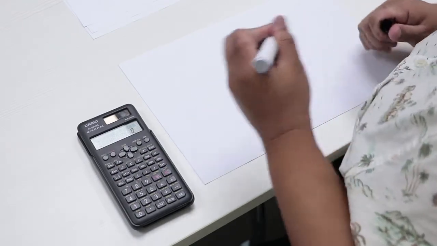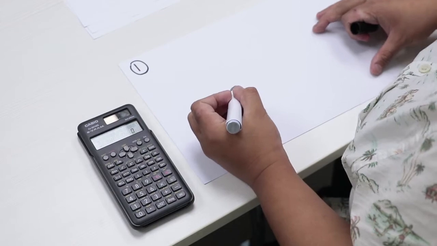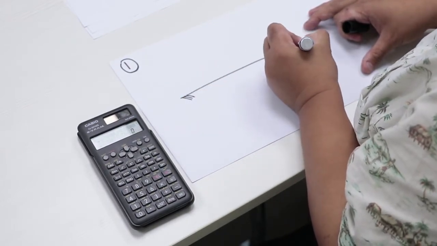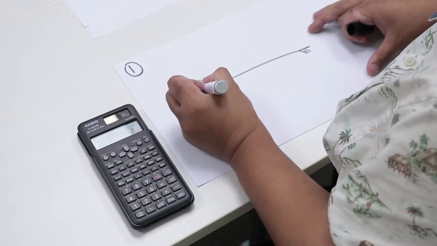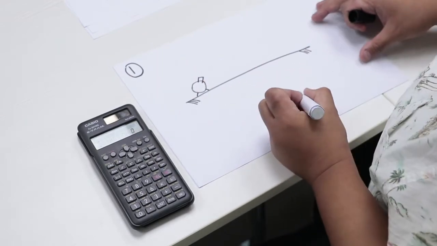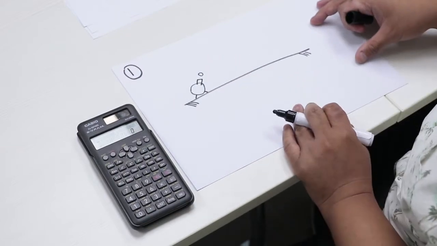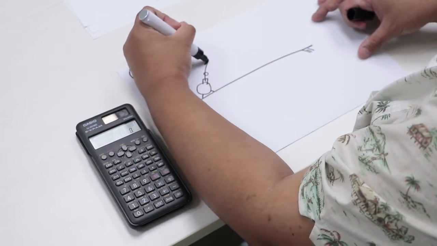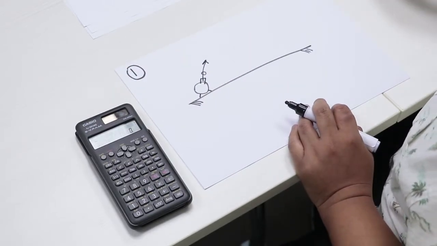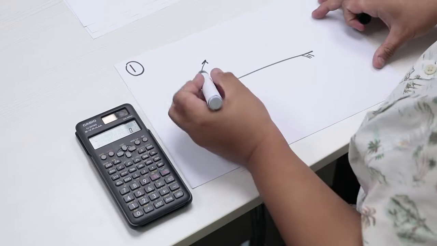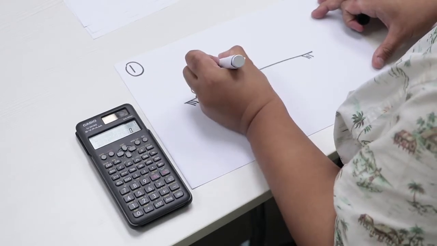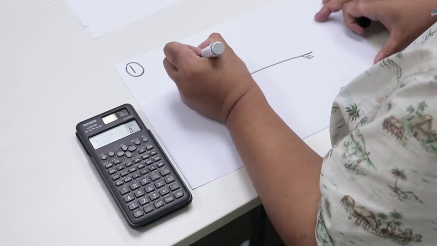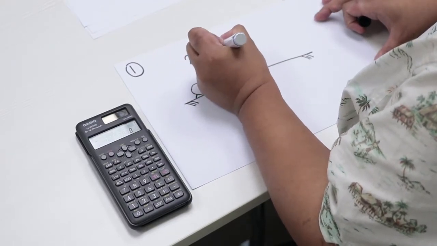So example number 1. We have, for example, a cannonball, and it fires from a cannon. It has a certain direction and a certain speed, in which we fire the cannonball. For example, we use 36 degrees from the horizontal, and we have a speed of 25 meters per second.